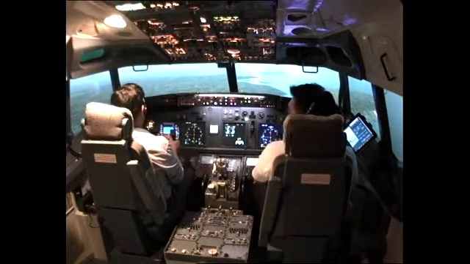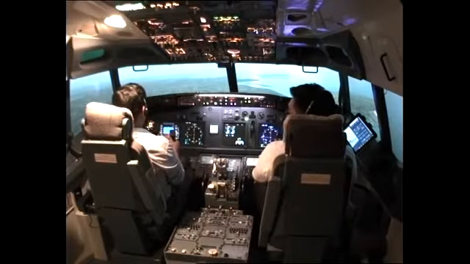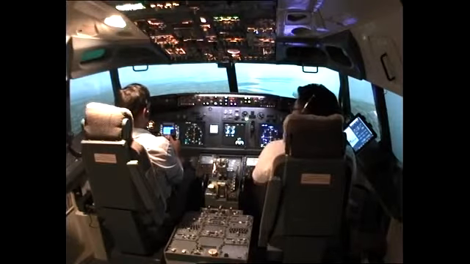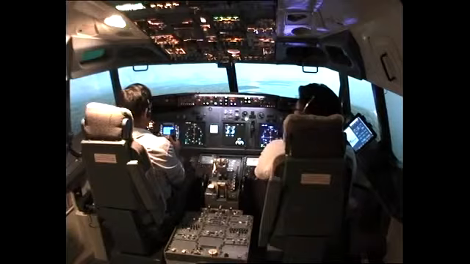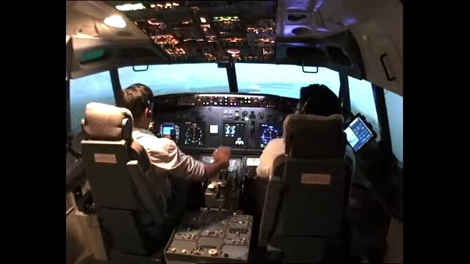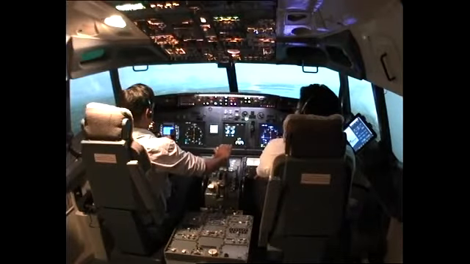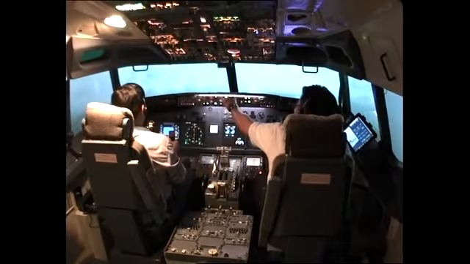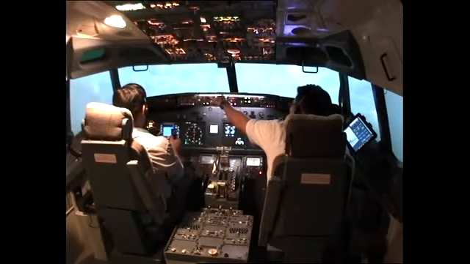Okay, you want to try a climbing right turn? You can try it. Yeah, because we did a descending turn, now we do a climbing right turn. So to climb, what is the first thing we do? The power. Yes, power to about 85. Power set. Nose up to 10 degrees to 5,000 feet. 5,000 feet and turn to the right.